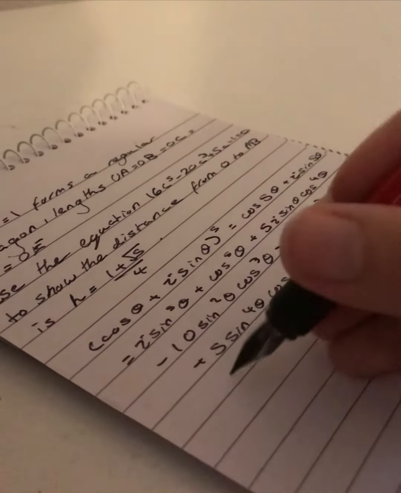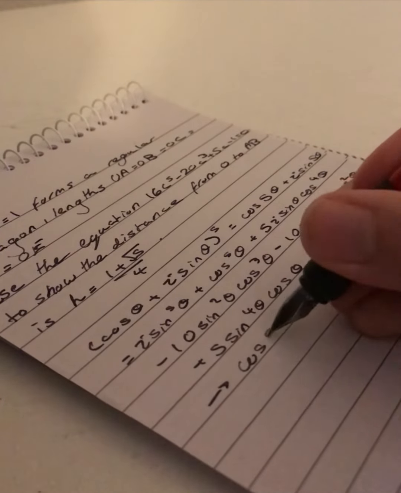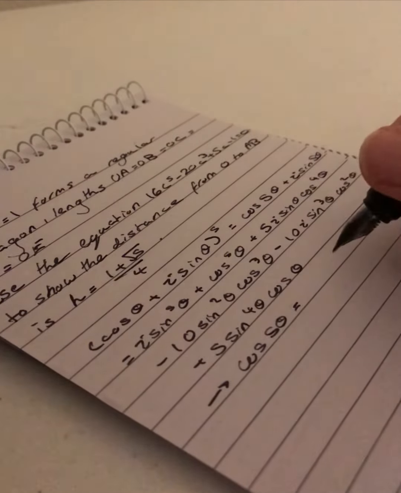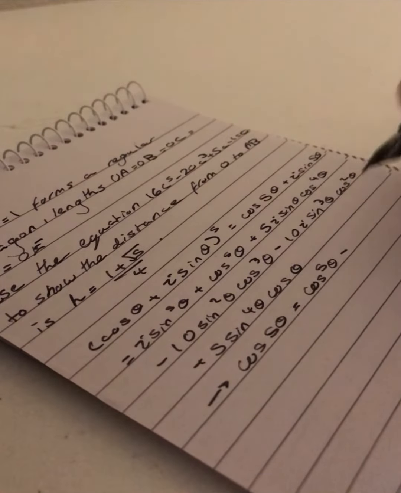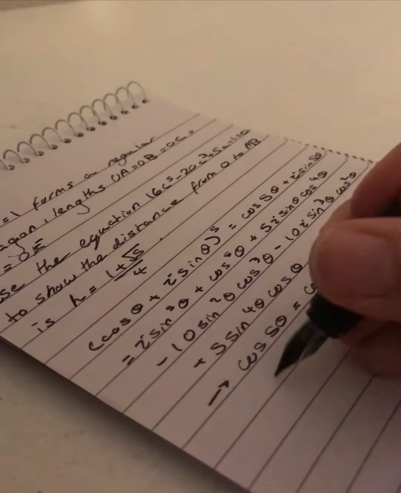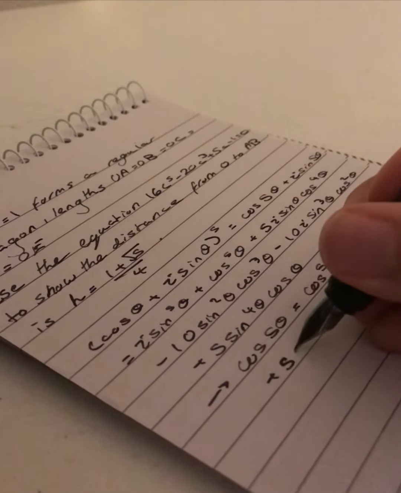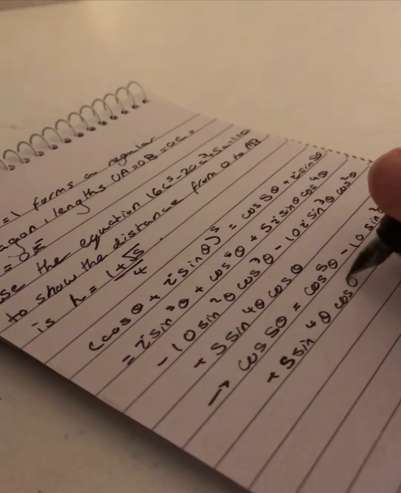And then taking the real components from this expansion, we get that cosine of 5 theta is going to equal cosine to the power of 5 theta minus 10 sine squared theta cosine cubed theta plus 5 sine to the power of 4 theta cos theta.